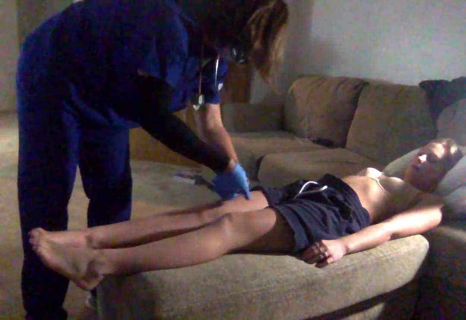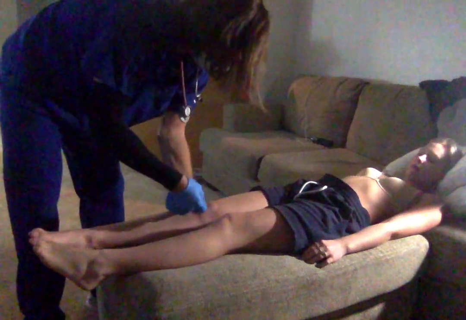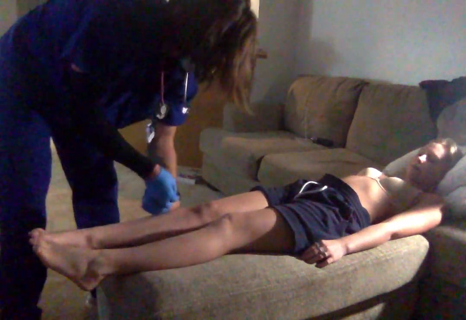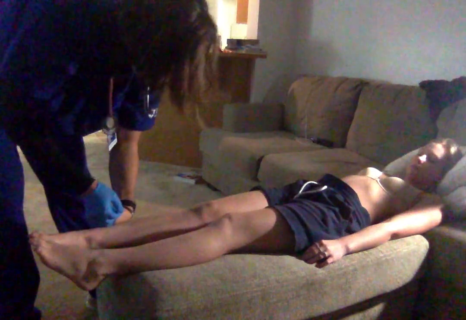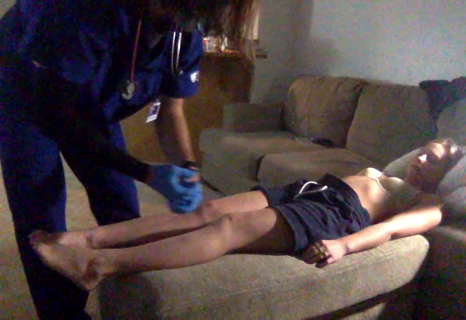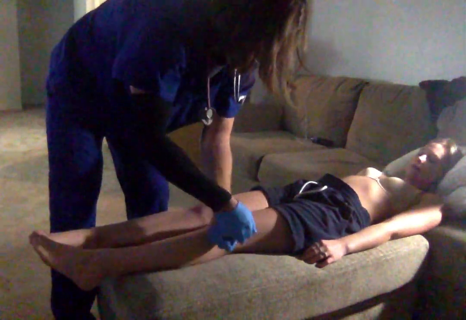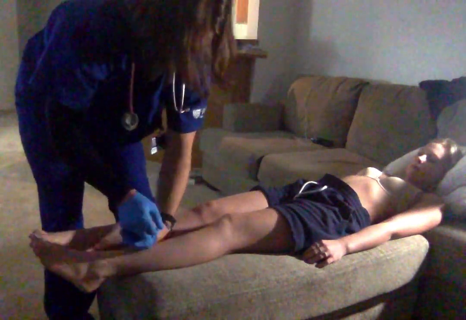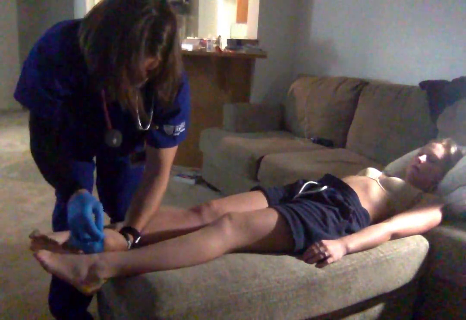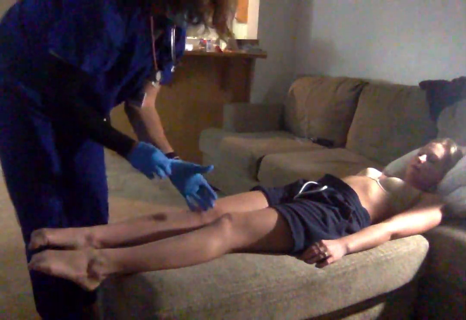So there is no edema. I'll check for moisture, so I'll just use the back of my hand on both legs. The right leg is not moist, it is dry and it is warm. The left leg is also dry and warm, so there are no signs of moisture on either leg.